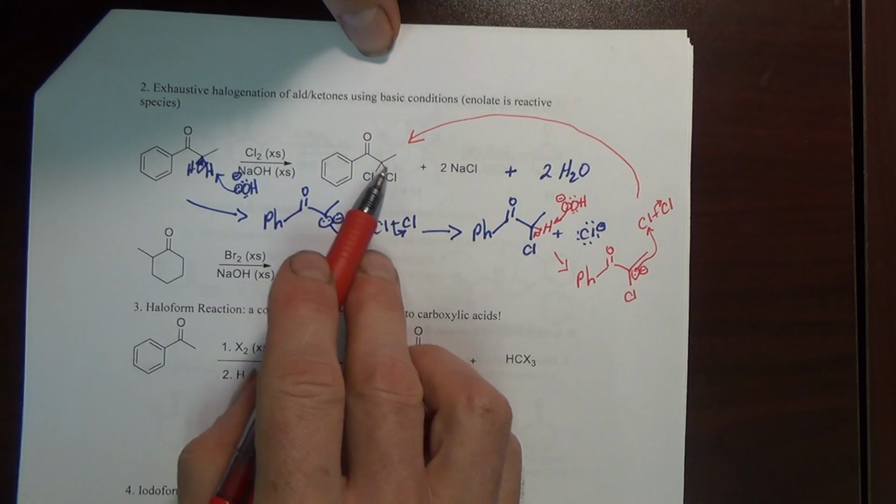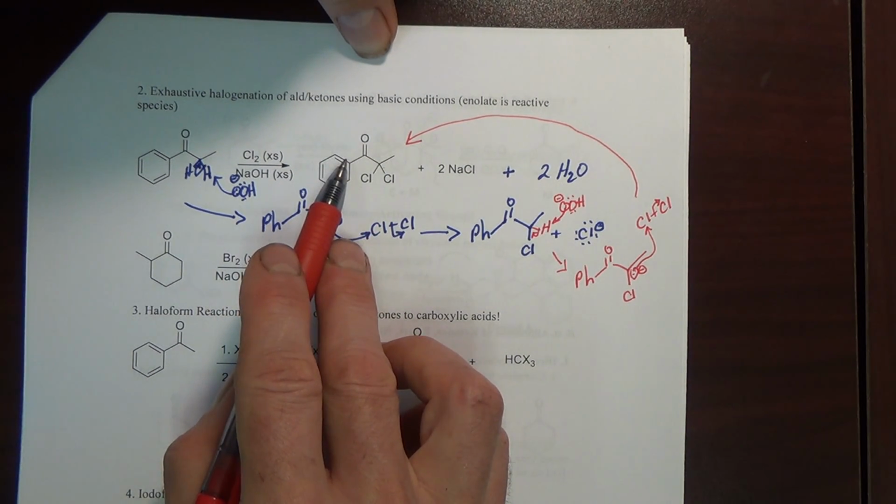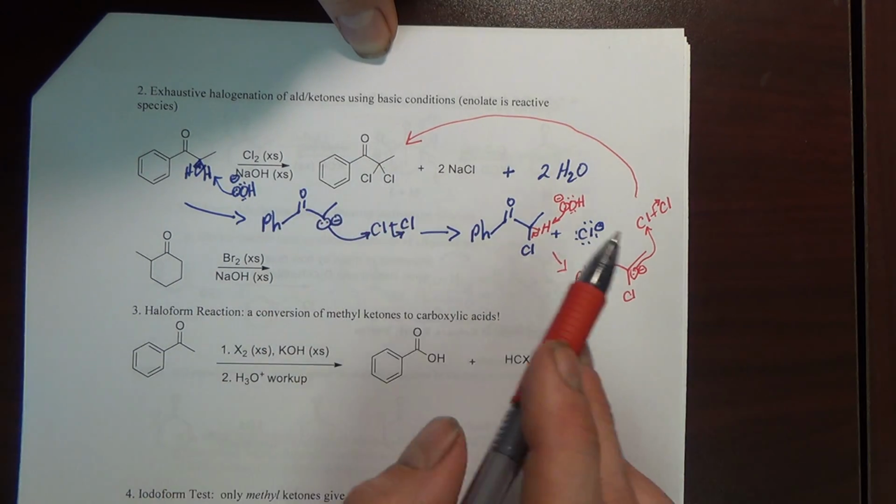And now there's no other CH remaining on this side or the other side, and the reaction will thus end there.